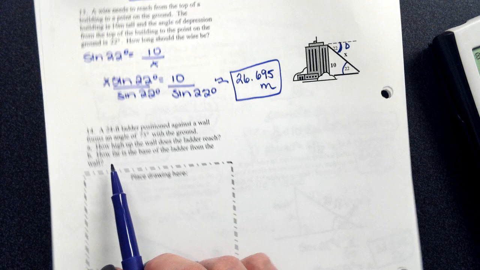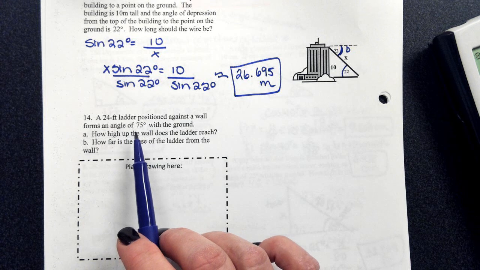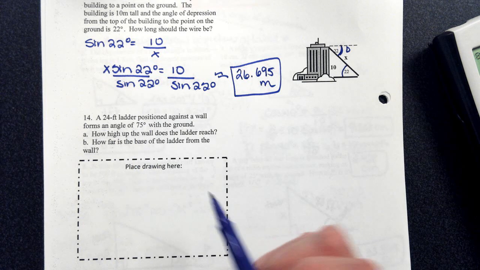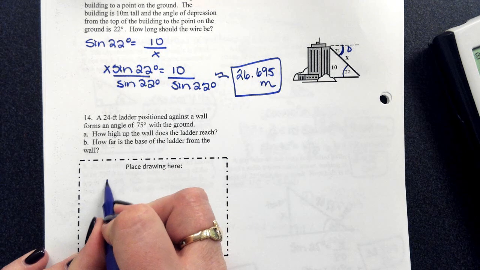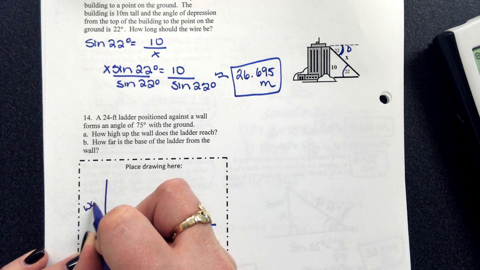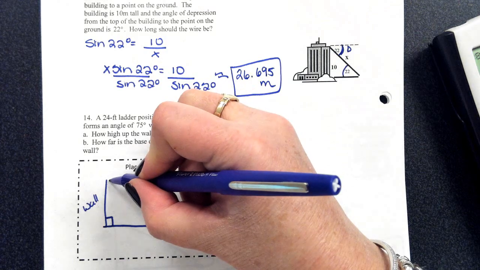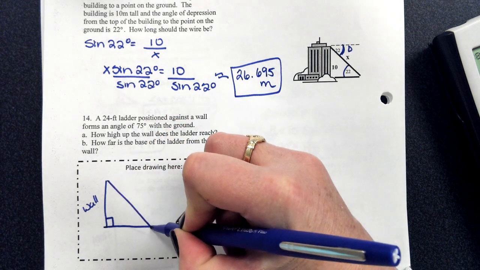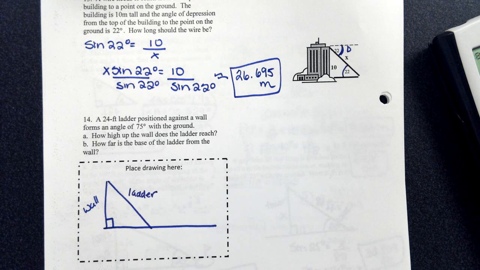Here is another example. We've got a ladder that is positioned against the wall, and it forms an angle of 75 degrees with the ground. So here's my ground. Here's my wall. That wall better be perpendicular to the ground. So when I take a ladder and lean it against the wall, the ladder turns out to be the hypotenuse of this triangle. So any questions on what the picture looks like so far?